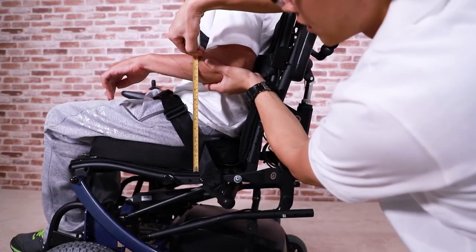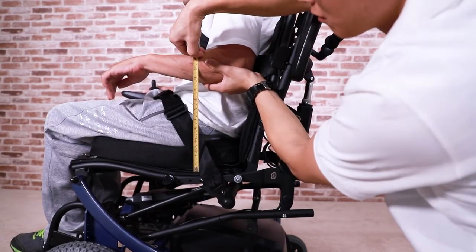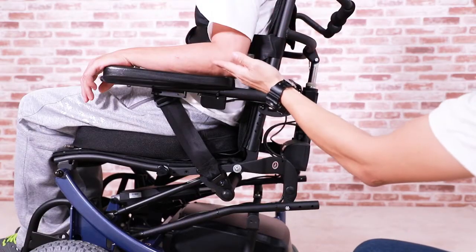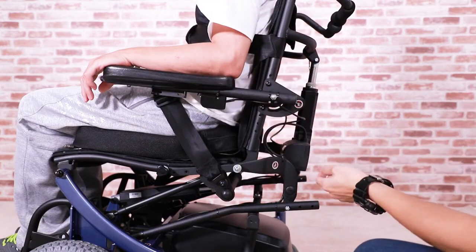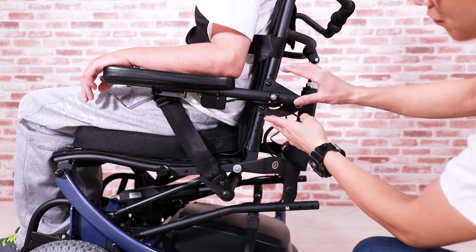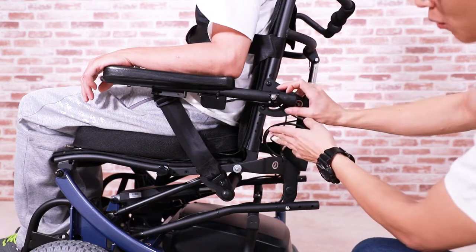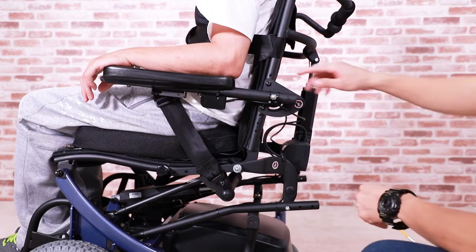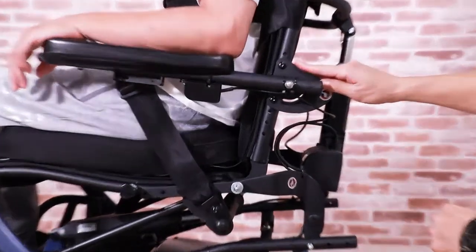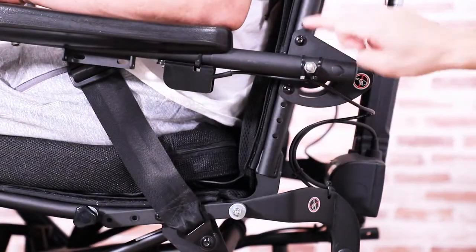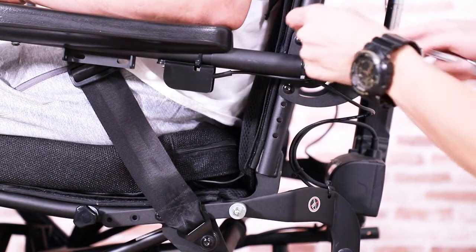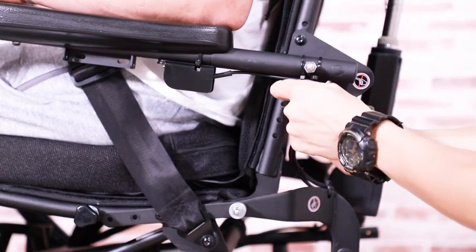After we have the armrest height, we can look at the backrest frame and find the position we want to attach the armrest. It is easy to adjust the armrest. See these 2 bolts over here? Use tools to open them.